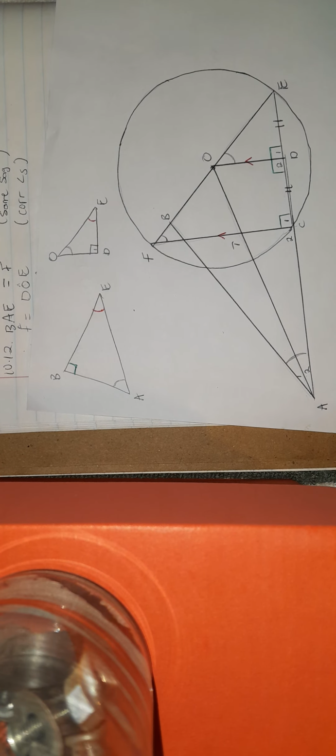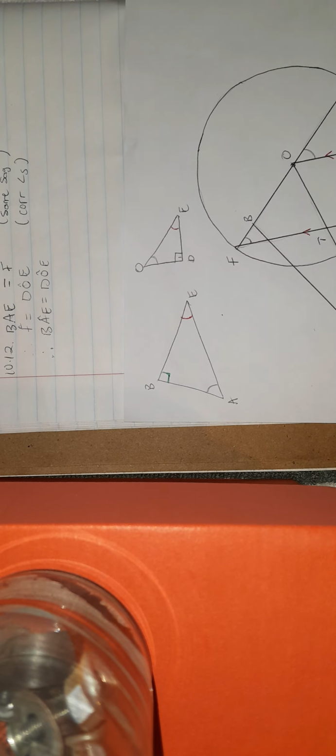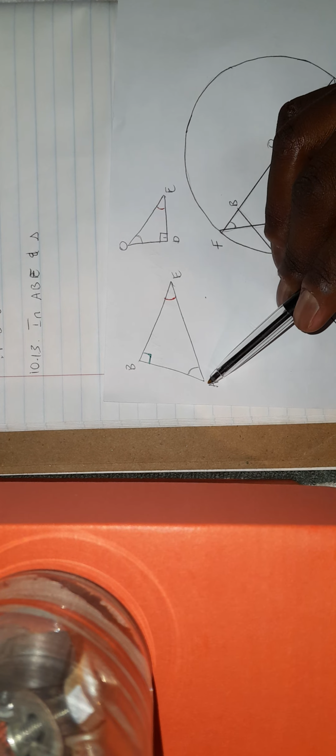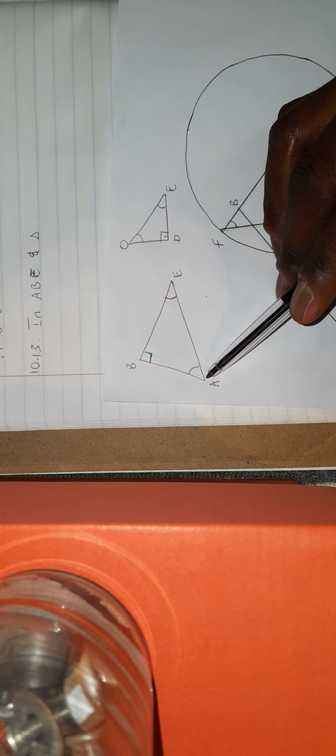Now, let's go and check if we can put that in writing. Okay, so let me just put this close by, take that up a bit, so 10.1.3. I'm going to say in triangle ABE, and in triangle, because I started at A, so you see I started at A and then came here and said ABE.